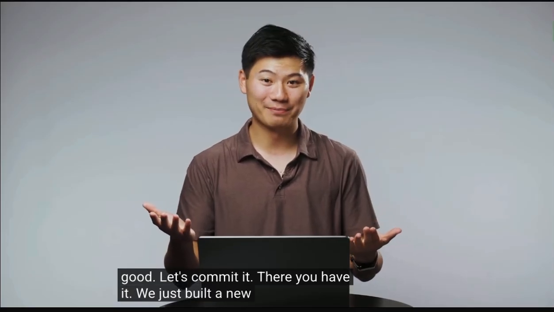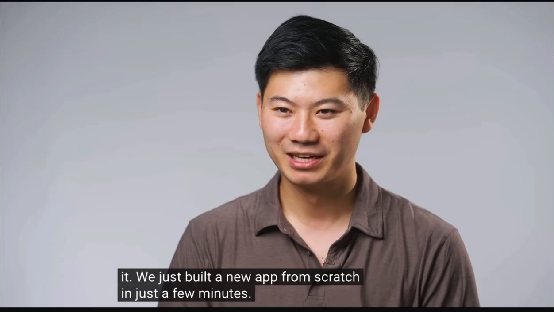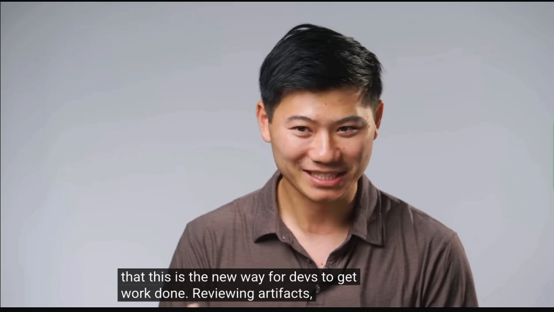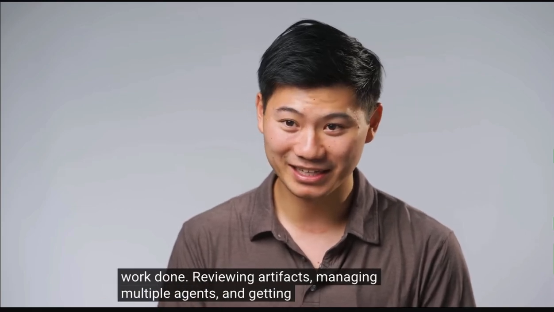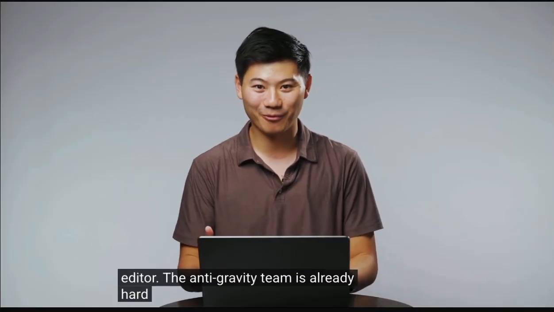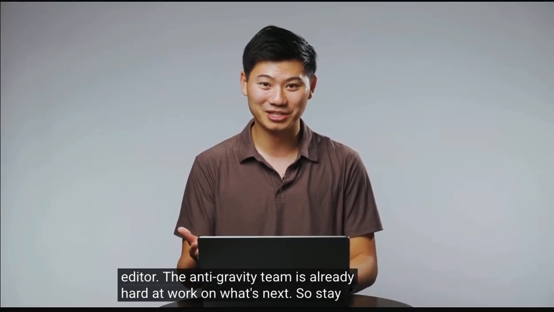We just built a new app from scratch in just a few minutes. And we believe that this is the new way for devs to get work done. Reviewing artifacts, managing multiple agents, and getting tasks over the finish line with an AI-powered editor. The Antigravity team is already hard at work on what's next, so stay tuned for future updates.